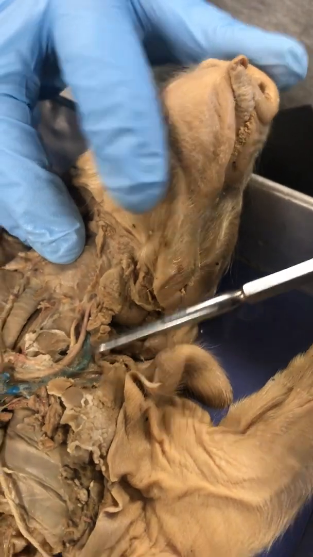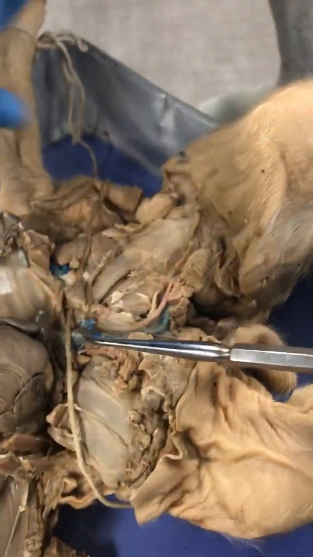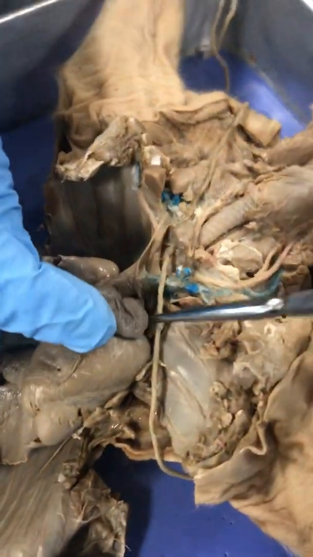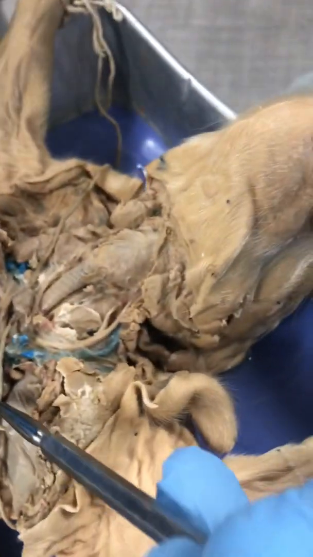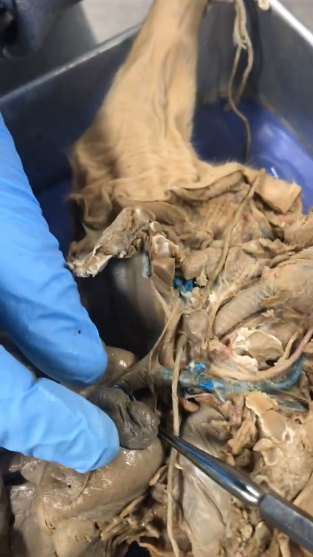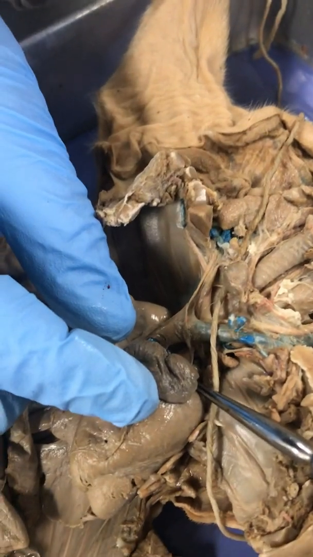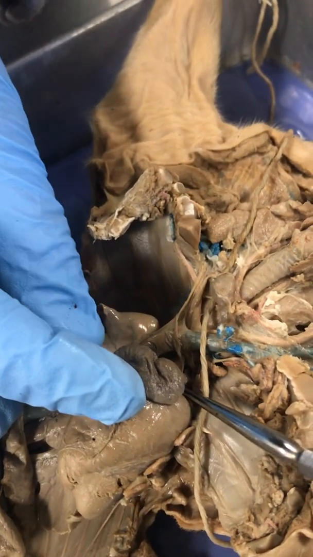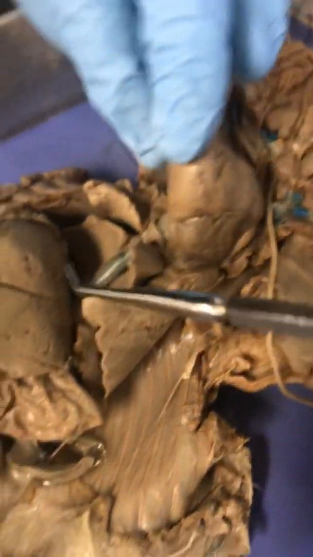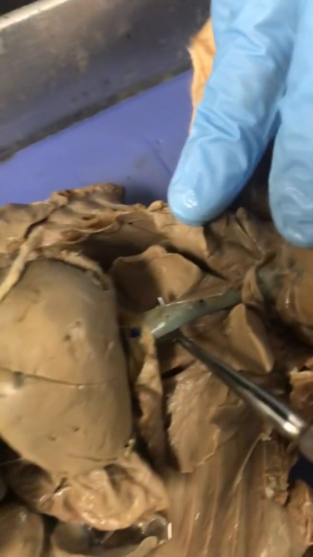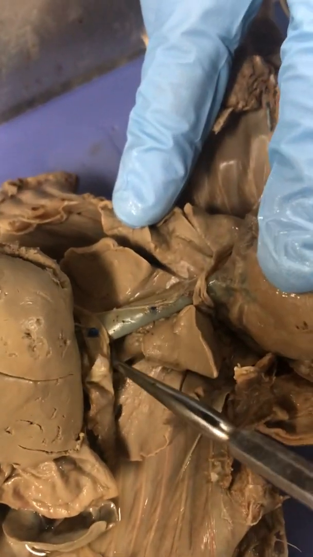Now, all this blood is returning from the head, and eventually it will enter what is called the anterior vena cava. That would be equivalent to the superior vena cava in humans. Then the inferior vena cava would be right there. It's really big on this one. Yeah, it's a pretty good size, well injected.